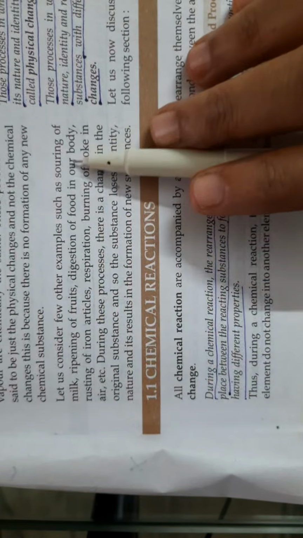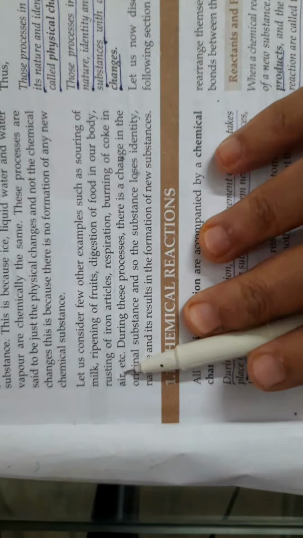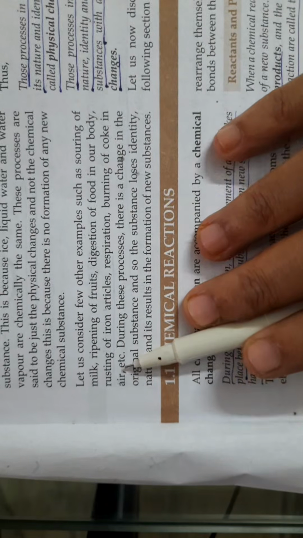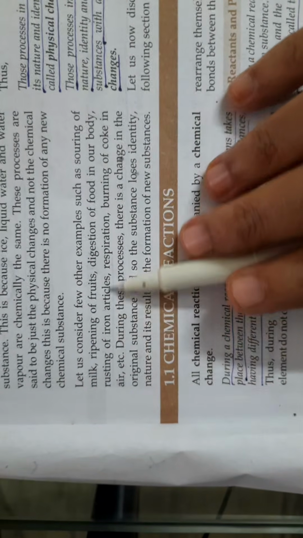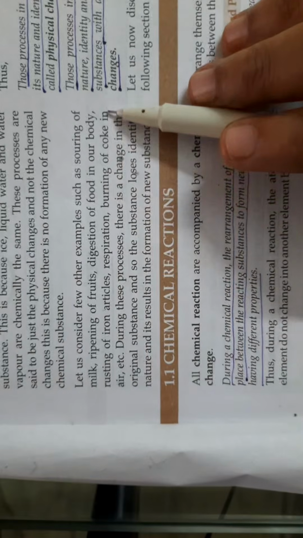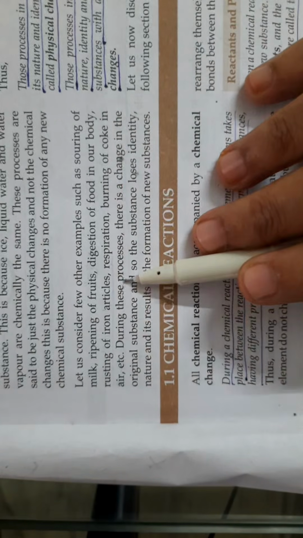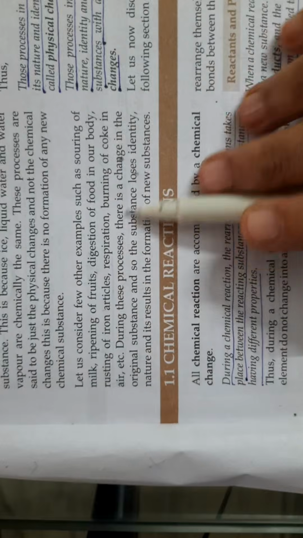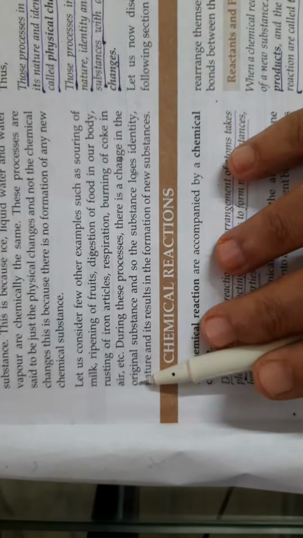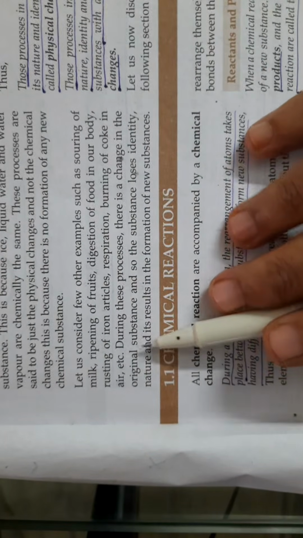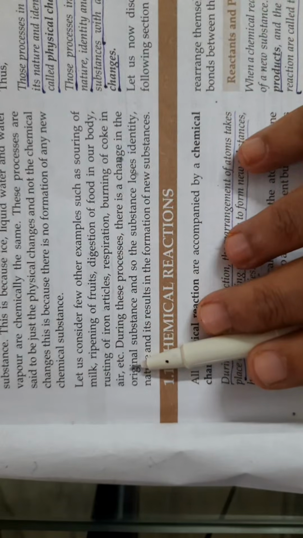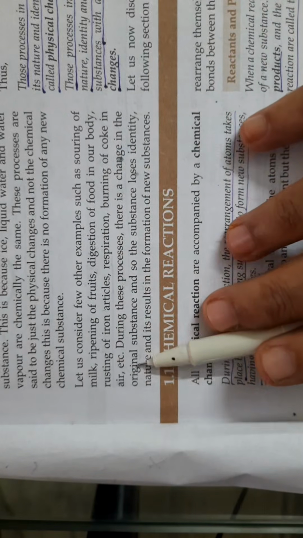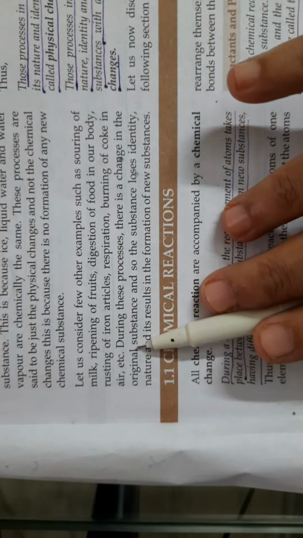Now, let's consider a few other examples such as souring of milk. If milk is kept in the open, it gets spoiled. Ripening of fruits, digestion of food in our body, rusting of iron articles, respiration, burning of coke in air, etc. These are all categorized as chemical change. Here, the identity is completely changed.